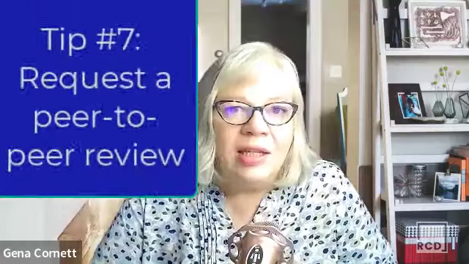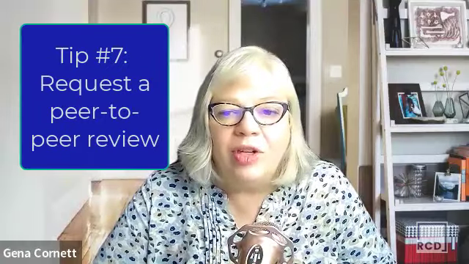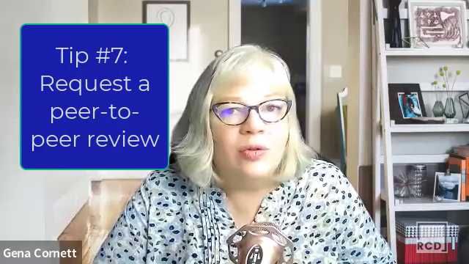Tip number 7 is to conduct peer-to-peer reviews when necessary. So we do know that payers sometimes deny an authorization, and we think we have done the best job that we possibly can in preparing that packet of information for them. And in some cases, a peer-to-peer review can resolve that issue. And this involves the treating physician discussing the case directly with the payer's medical director.